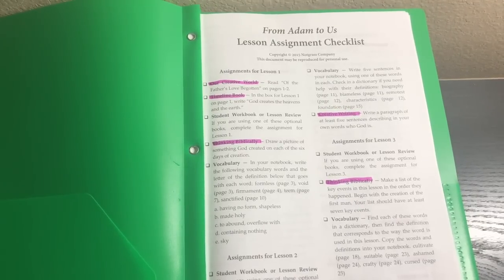So basically what I've tried to do is, outside of Our Creative World, the timeline book, and the map book, I've tried to choose one other activity to show evidence of learning. A lot of times these were thinking biblically, sometimes they were creative writing. I really just kind of chose what I felt was best suited for her.